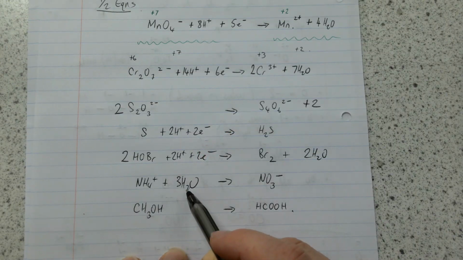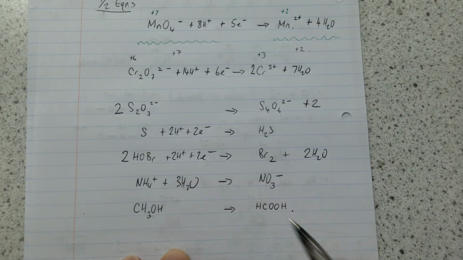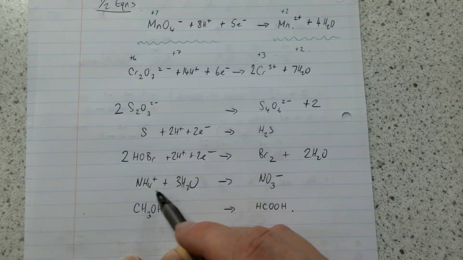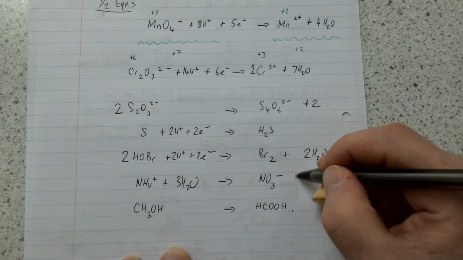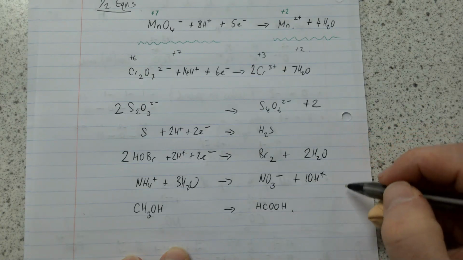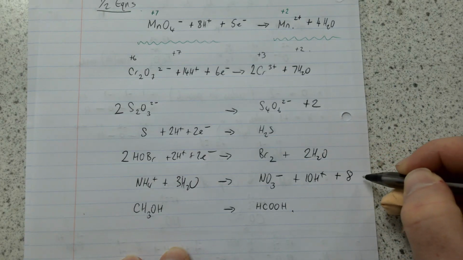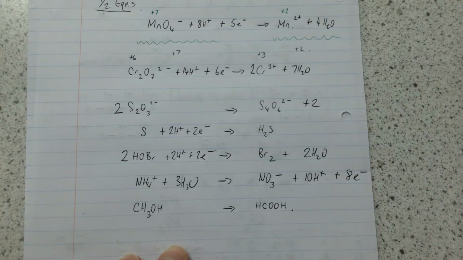And then we've now got, I think, 7. Is that right? 2, 3, 4, yeah, 6, 7. No, not 7. 4 add 6 is 10, right? So 10 hydrogens over here. And then we need 8 electrons that we've got. Am I being daft here? Yeah? I'm doing it quick, so am I making the same mistake?